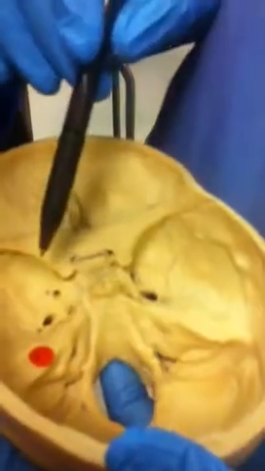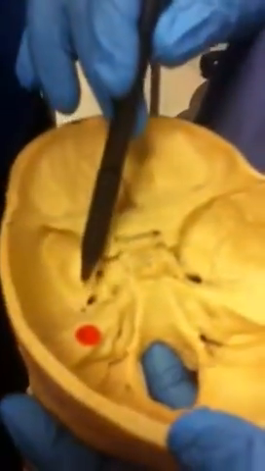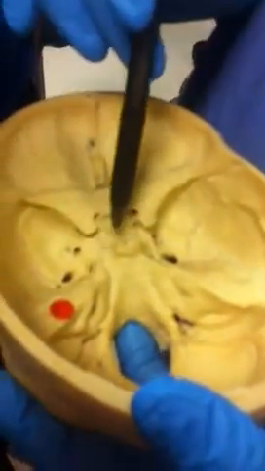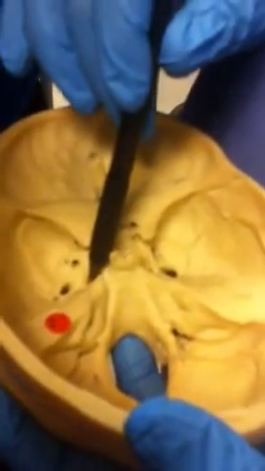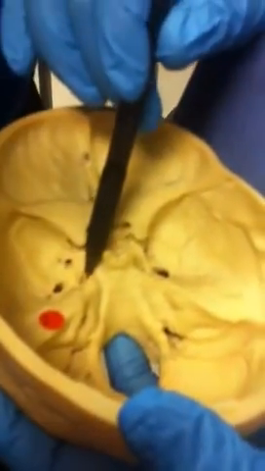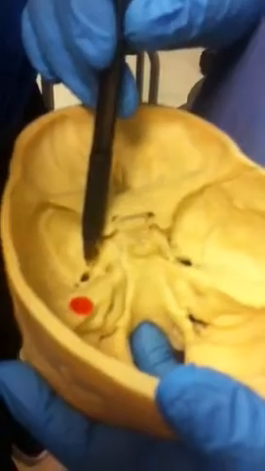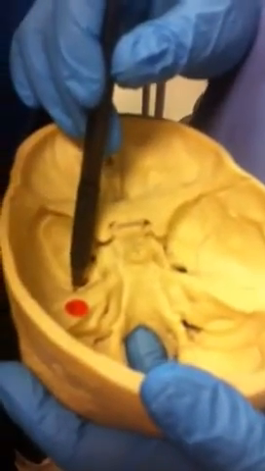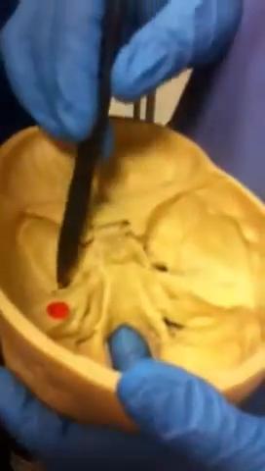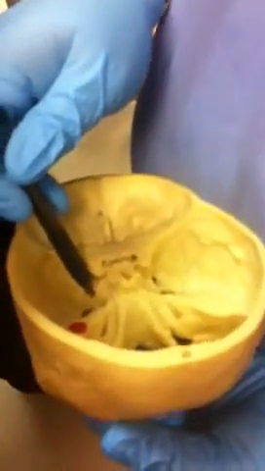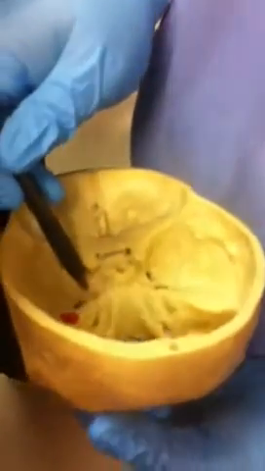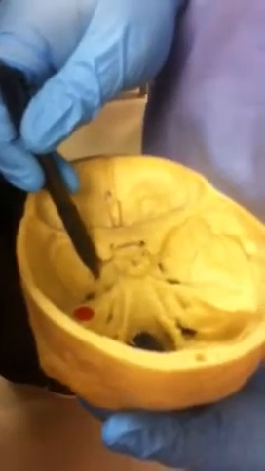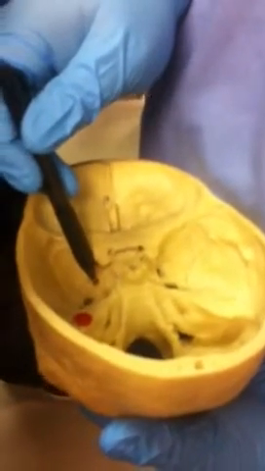Now, in the greater wing, we see several openings. One near the hypophyseal fossa right here is the foramen lacerum. Next to that is the foramen ovale, followed by the foramen spinosum. In front of these three openings, if I tilt the skull back this way, you'll see that there is an opening right here in front of those three holes. And that opening in front of those three holes is the foramen rotundum.